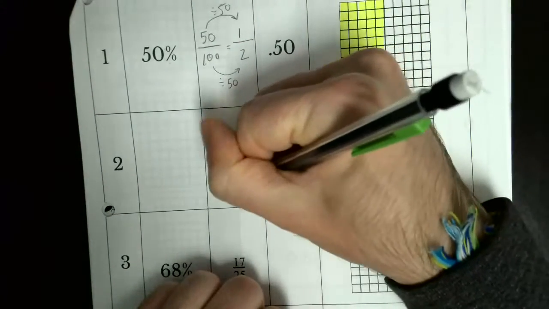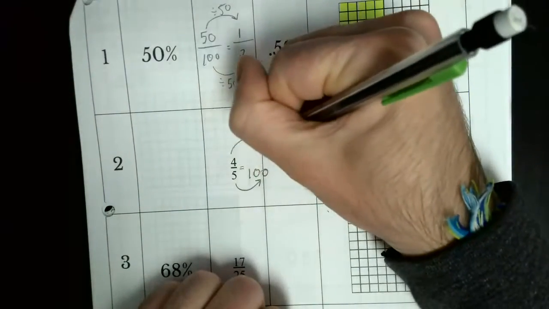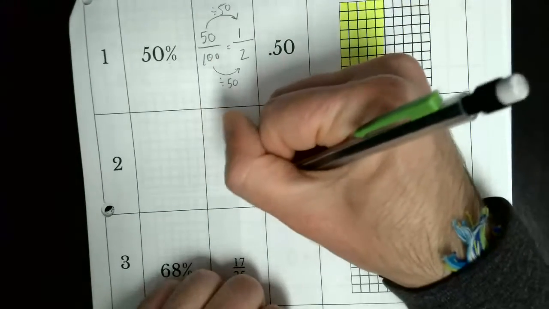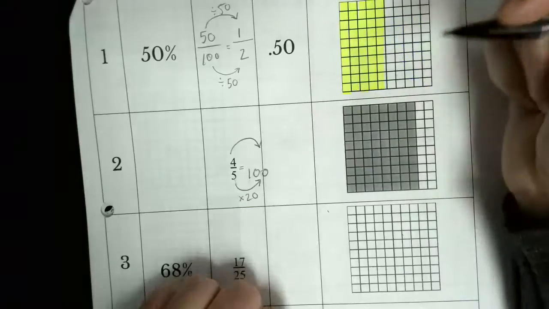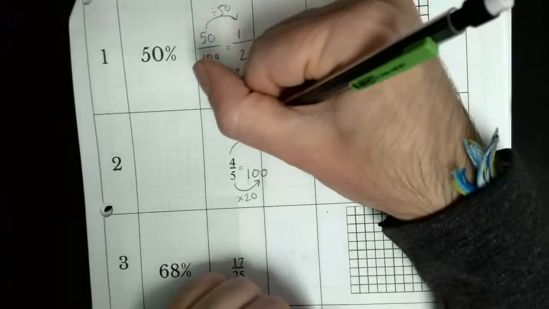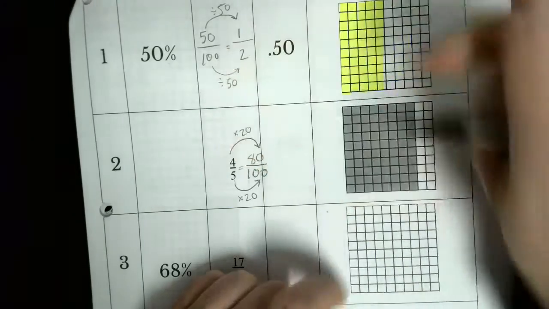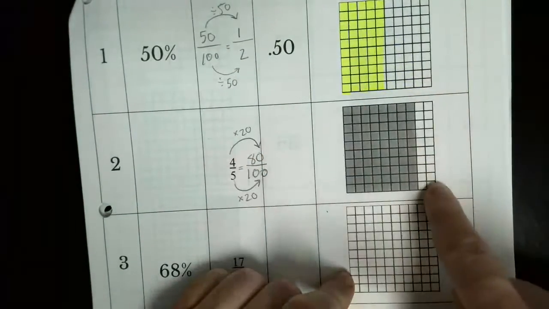We're thinking, how can we get from 5 to 100? Well, how many nickels are there in a dollar? There's 20. So 5 times 20 will get us to 100. 4 times 20 would be 80. Now that makes sense because there are 80 squares filled in here.